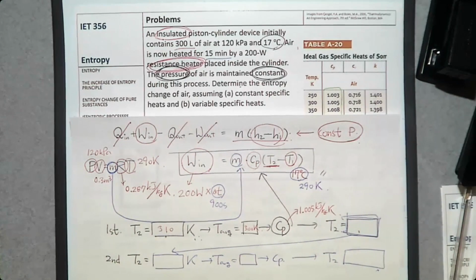So we are going to solve that energy balance equation. Initially, you can assume any number for the final temperature, because if it is incorrect, you can just go to the second iteration. Usually, within 2 iterations, you will get the right answer.